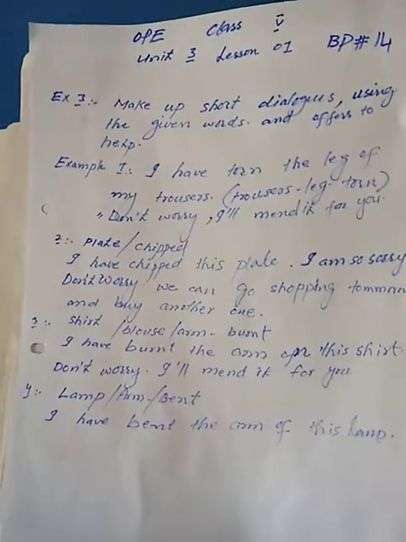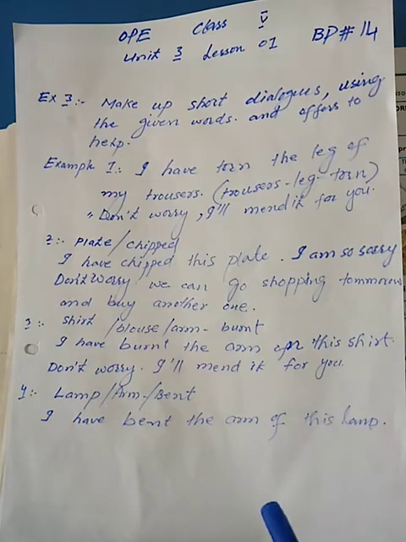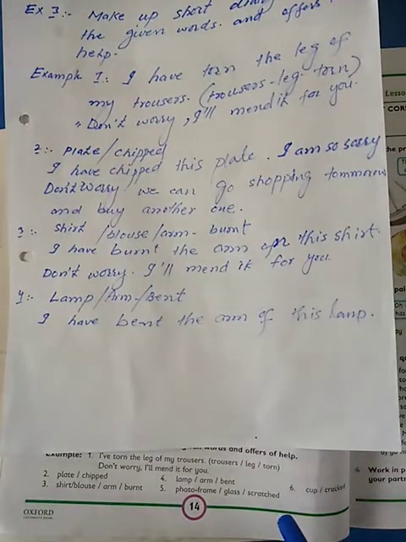Okay, this is a picture of all the examples of this activity shown on your screen. Kindly watch it carefully and clearly and try to submit your homework, attempt your homework very carefully.